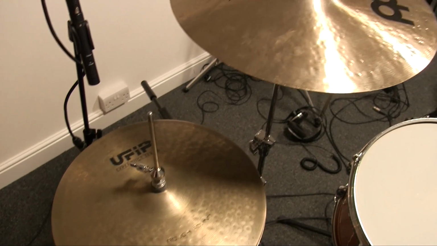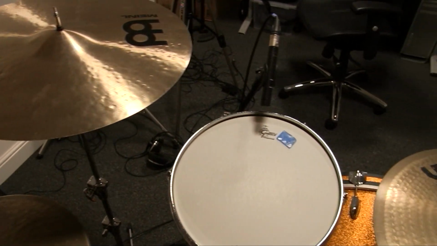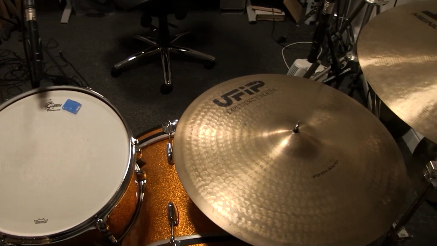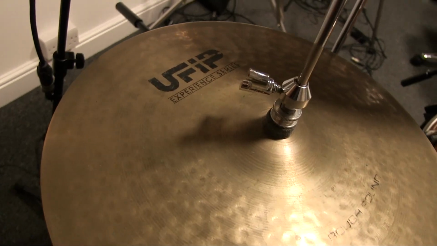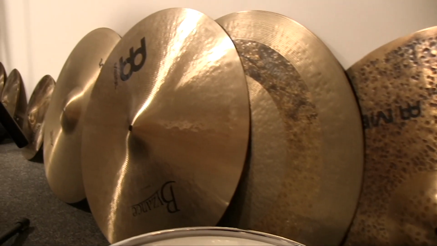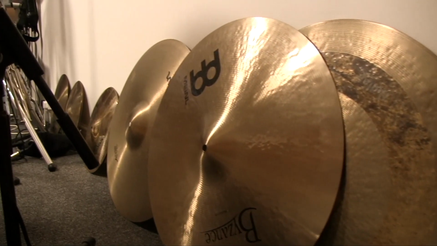Cymbal wise, we can go through a few. Currently using my old UFIP rough series ride and hats that I've had since I was 21, so they've seen a bit of action. Going through various hats and rides that I've got to record with. I've got a pair of 60s Zildjian hats, some quite fresh A Customs, and some 15-inch Byzance as well. Few different rides and a couple of crashes.